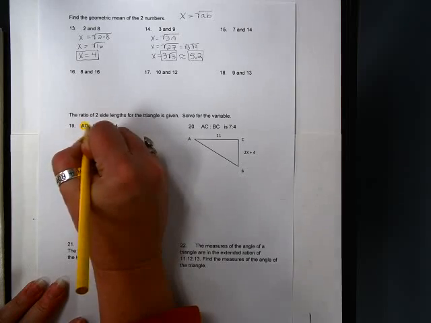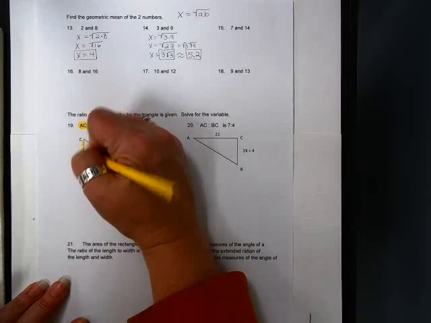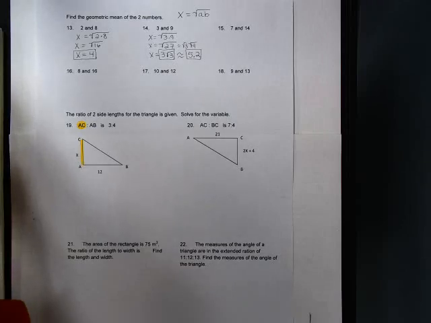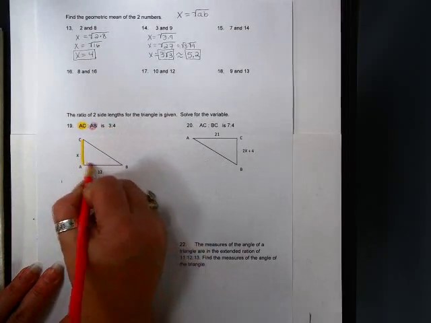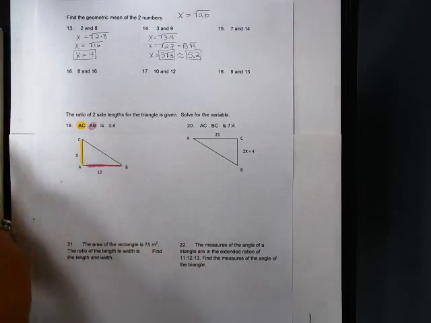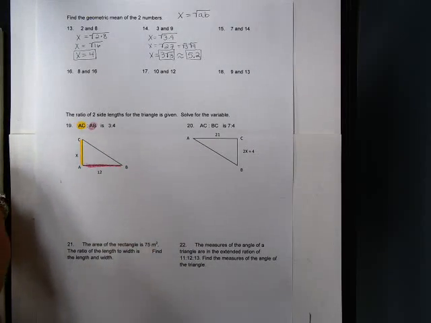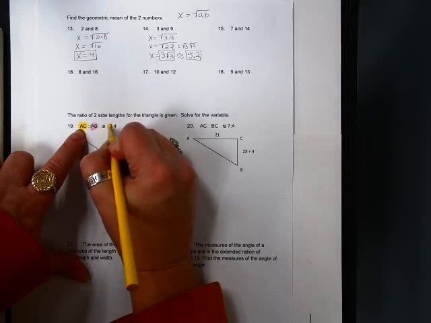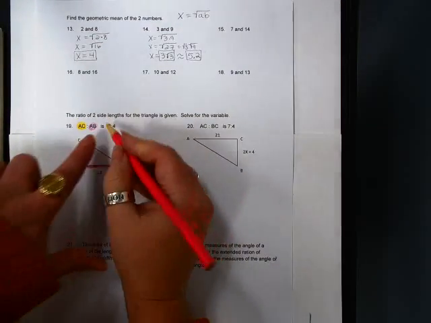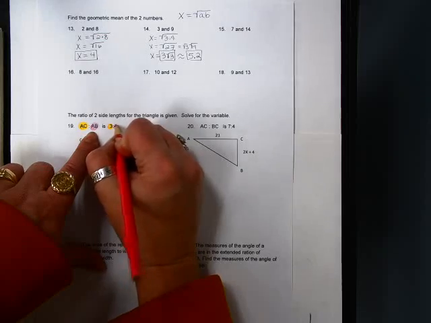So here I've got AC, which is this side here, when it's compared to AB, which is this side here, then this one, since it's first, it's going to match the 3. And this one here, since it's second, it's going to match the 4.